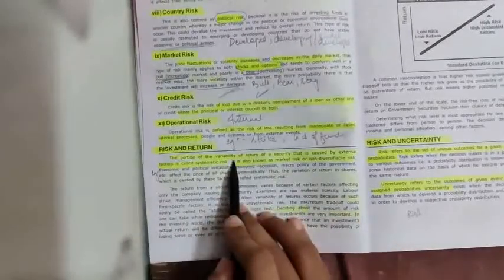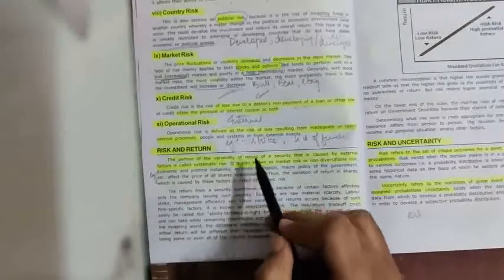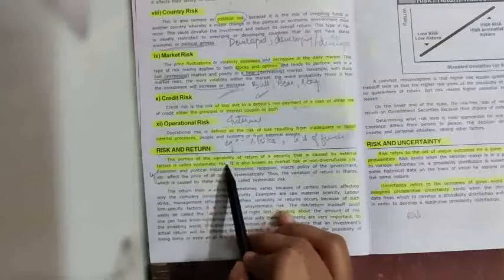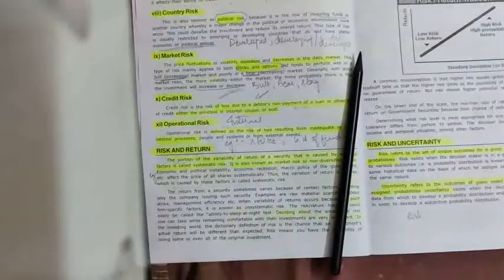Suppose, for example, you're investing in a particular security. When you're investing in a certain security, you are always getting a return. The portion of variability of return of a security that is caused by external factors is systematic risk. What is a systematic risk?